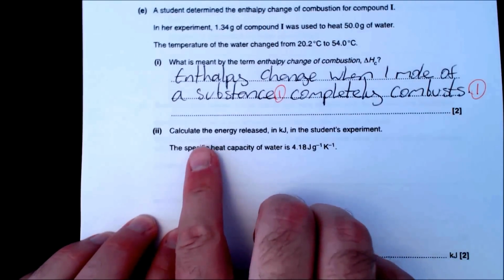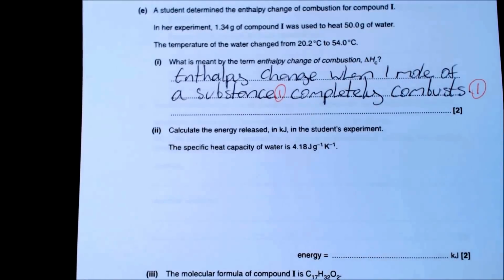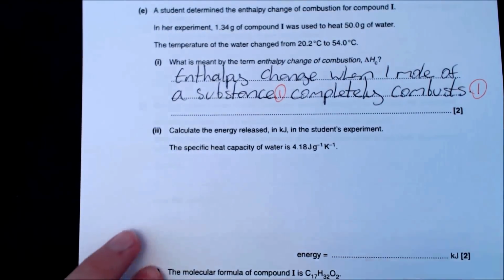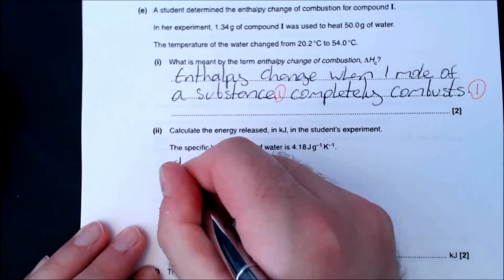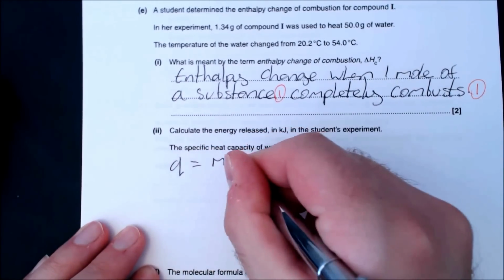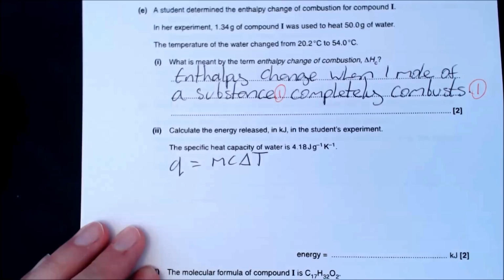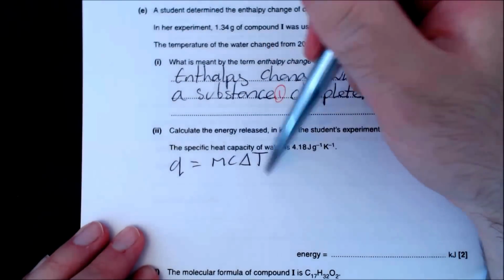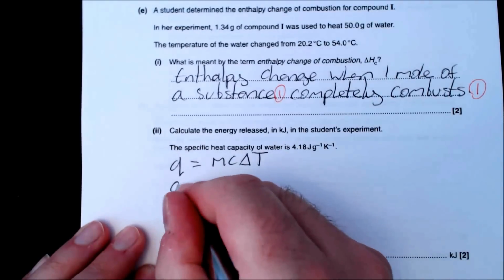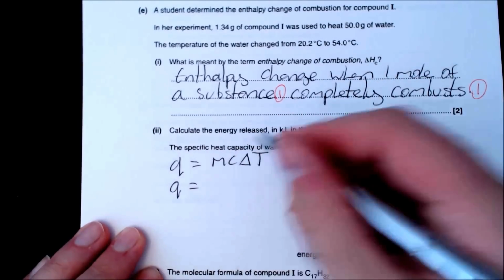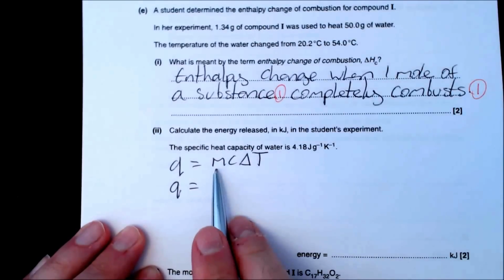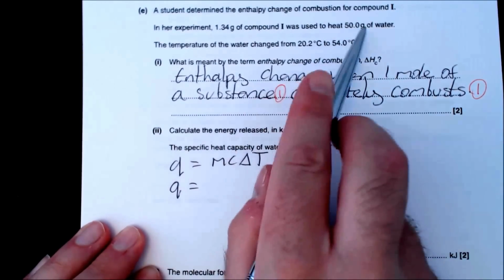Right, so the energy released, so this is your equation, and it's Q equals MC delta T. It's a bit like a DJ, MC delta T. And the Q will equal the mass, and the mass of the water. So when we're referring to the mass here, we're talking about the mass of the water.